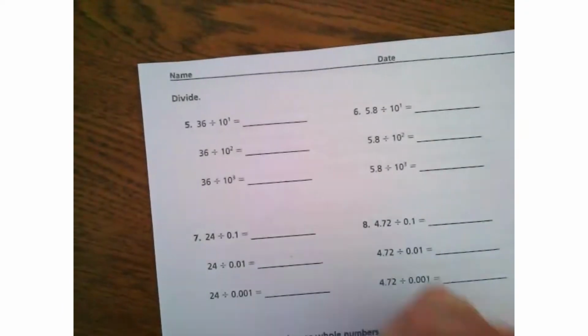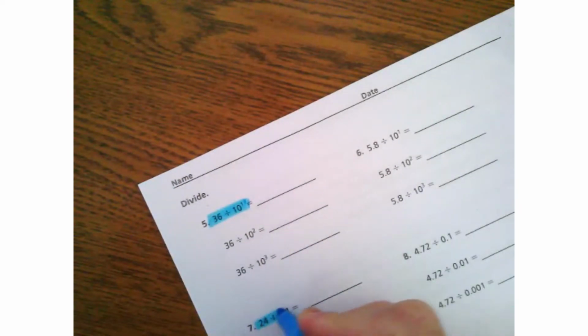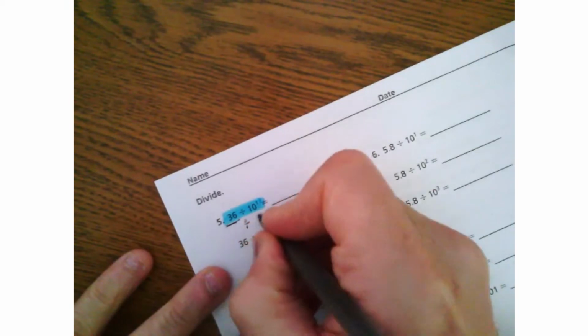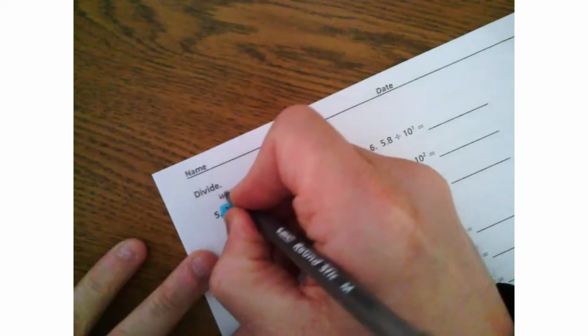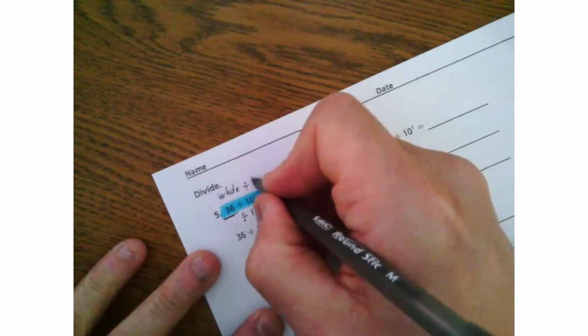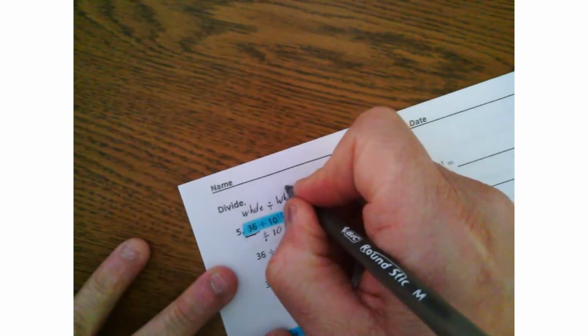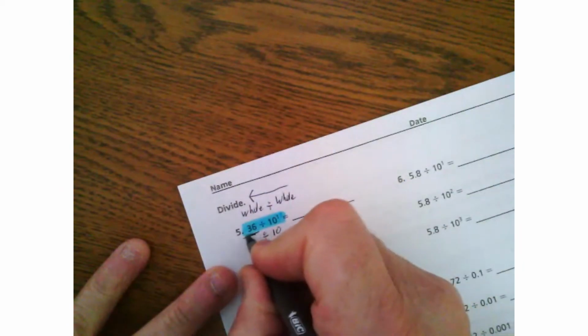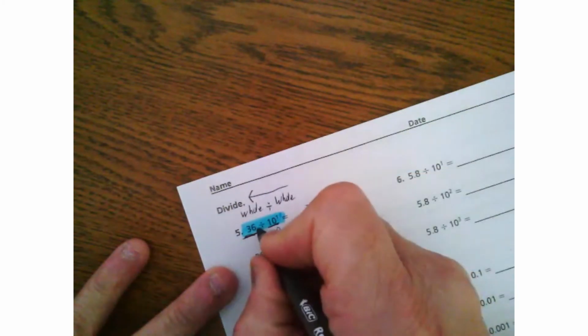Okay, so it gets a little confusing to understand. So I had the kids highlight the first problem in number 5 and the first problem in number 7. And the reason is, if you take a look at these, this is a whole number, 36, divided by another whole number, 10 to the first power, which is just plain old 10. So it's 36 divided by 10. That's a whole number divided by a whole number. And when you do that, your quotient's going to get smaller. If you have 36 candy bars and you're sharing it with 10 people, everyone's going to get 3.6 candy bars. That's not too bad.